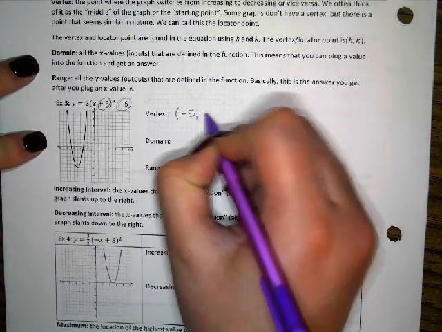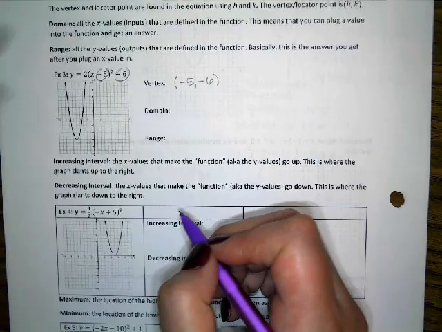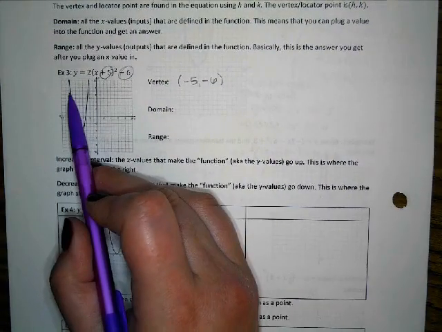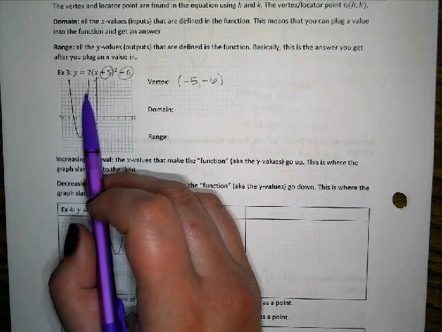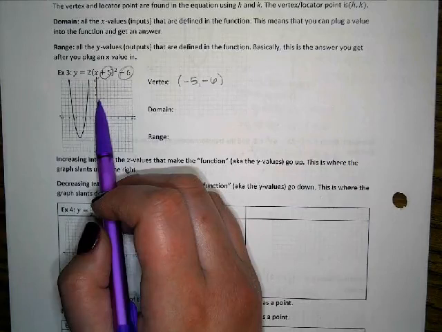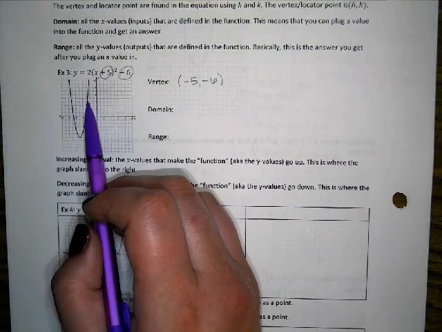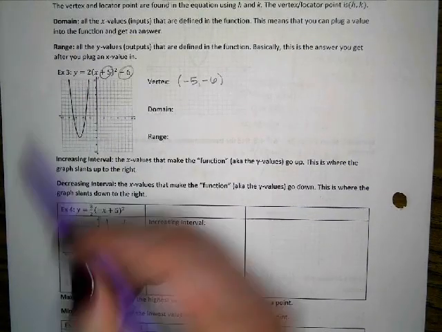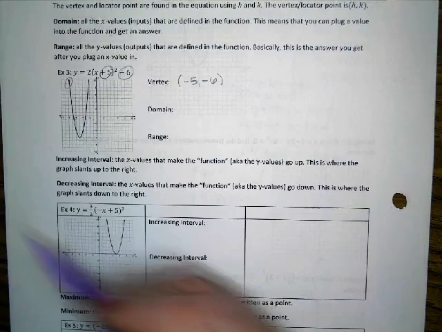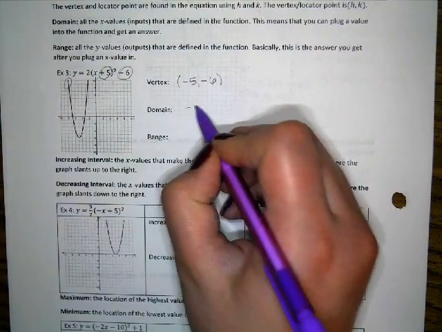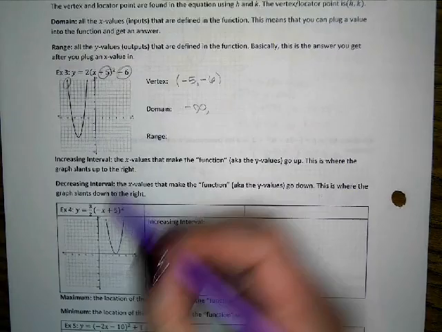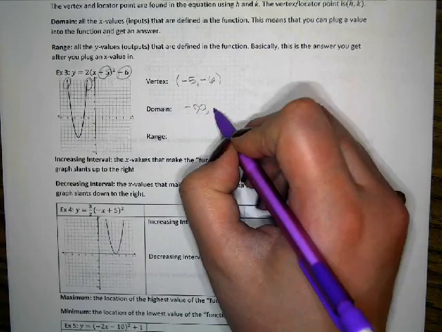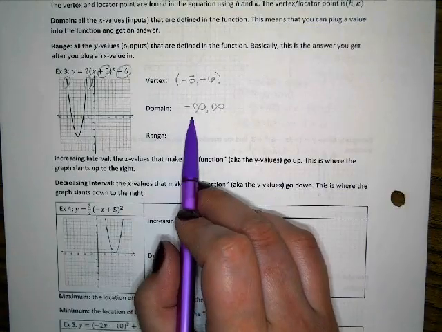For the domain, we look at the graph from left to right, and we see how far the graph goes to the left, how far it goes to the right, and whether it skips anything. What do you notice? It's infinity. On the left, we have an arrow that goes left forever. That's negative infinity. On the right, we have an arrow that goes to the right forever. That's positive infinity. And in interval notation, what do we always put around our infinities? Brackets or parentheses?